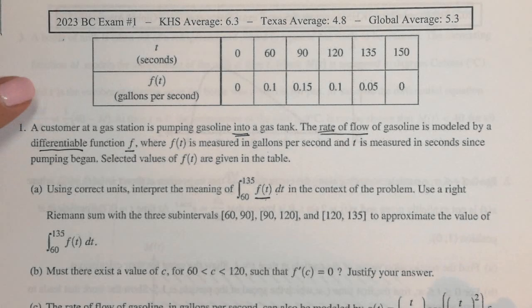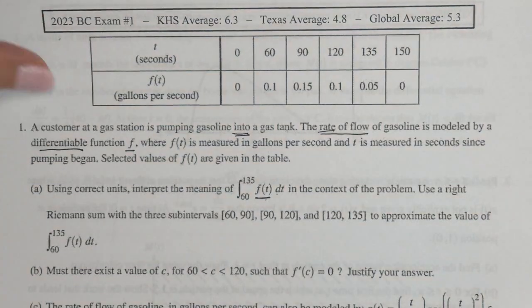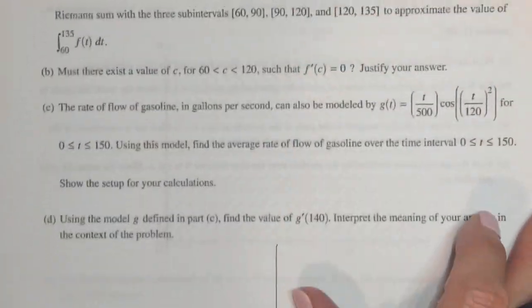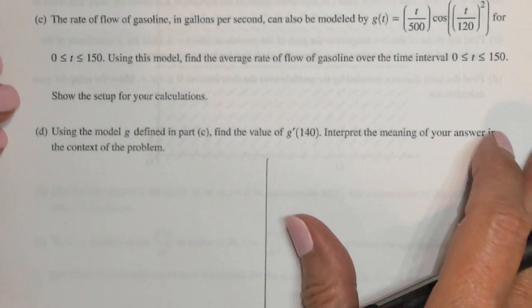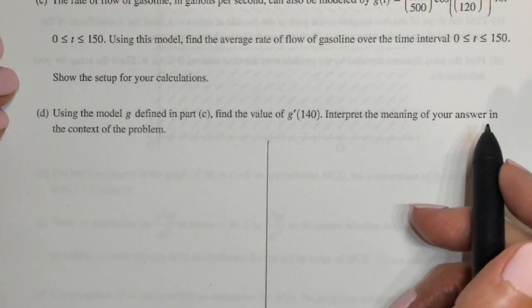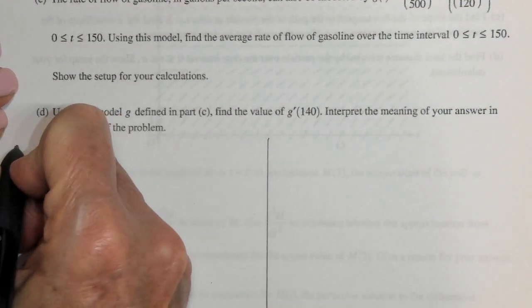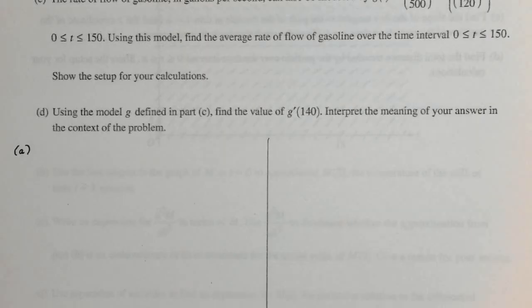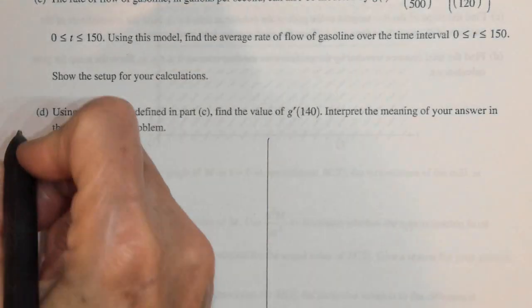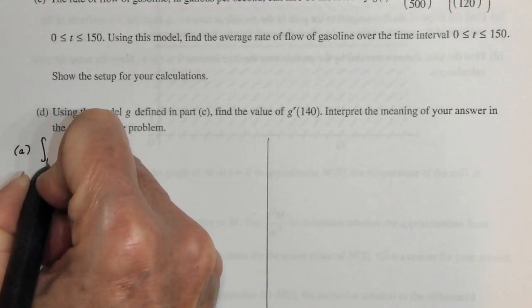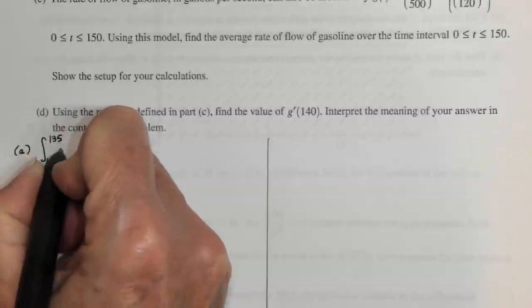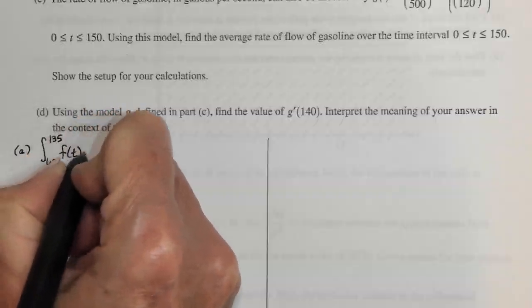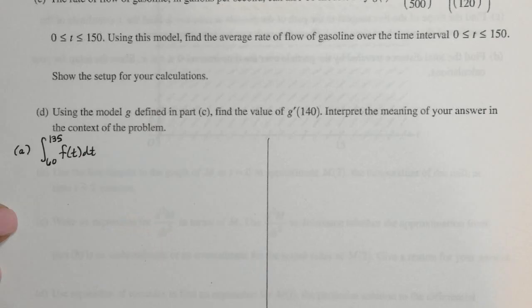Okay, so I'm going to respond to that first. I didn't leave any space. I just copied this straight from the document on College Board. So I'm going to come down here and put all of my responses down here. I encourage you guys to go and work on another sheet of paper, but I'm going to try to squeeze it all in. Okay, so the integral from 60 to 135 of the rate in gives you the amount in.